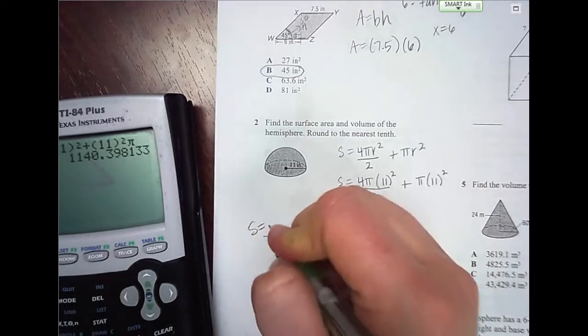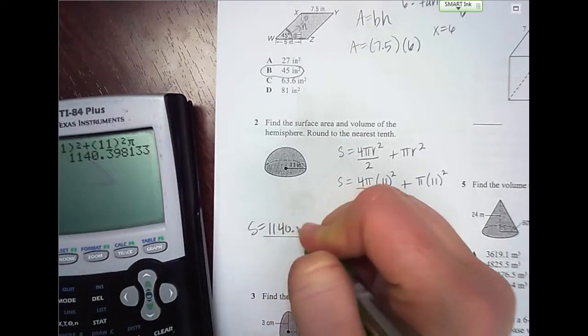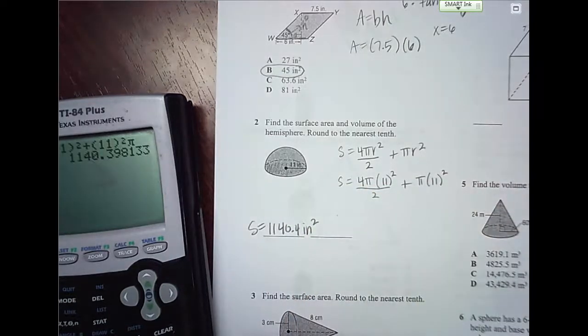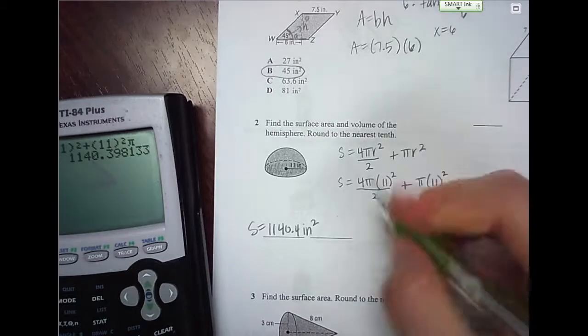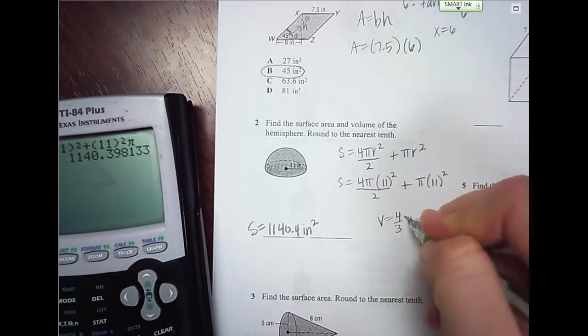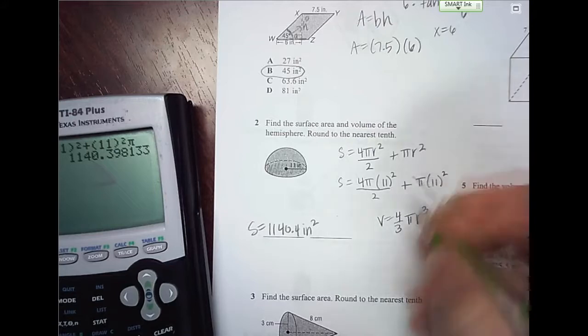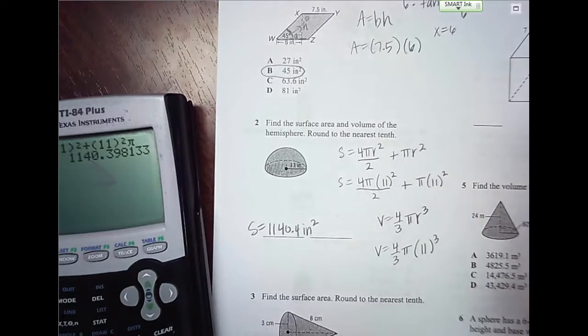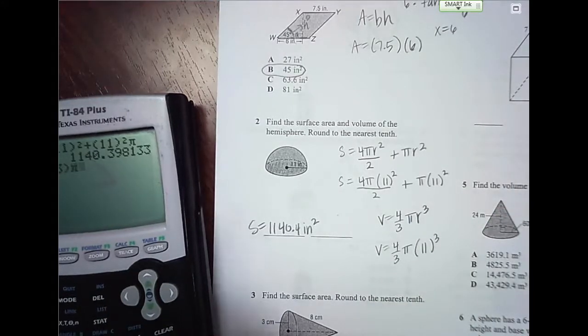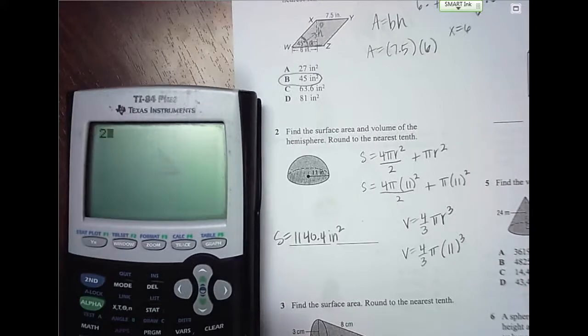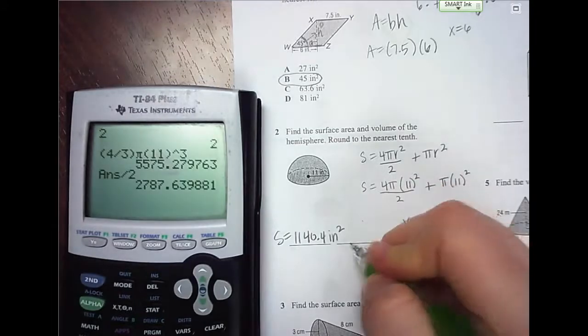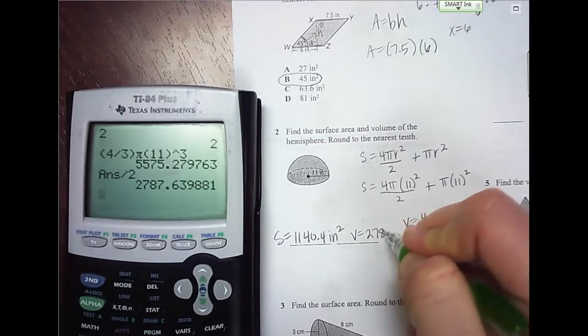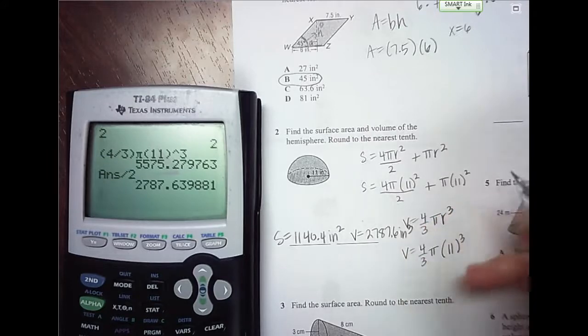So surface area equals 1,140.4 inches squared. Now volume, you don't have to do that one. So volume of a sphere is 4/3 pi r cubed. So all I have to do there is divide the ending number by 2. So 4/3 pi 11 to the third. And then I got this in my calculator. I'm going to divide that by 2. Oh, try again. There we go. Divide by 2. So volume equals 2787.6 inches cubed.